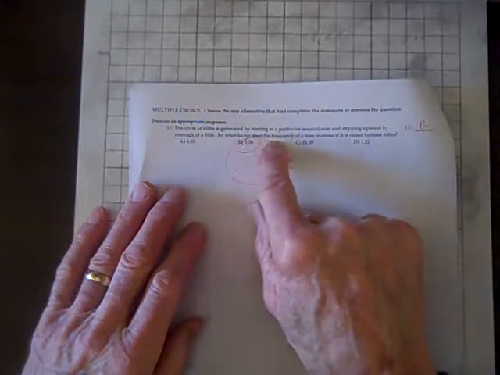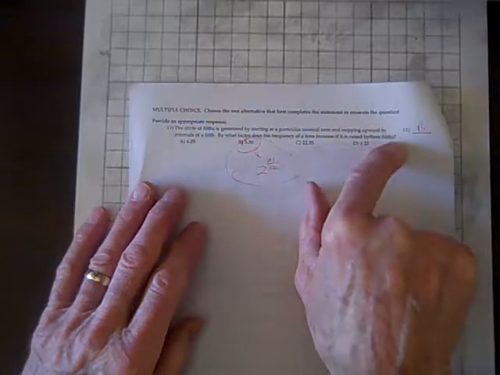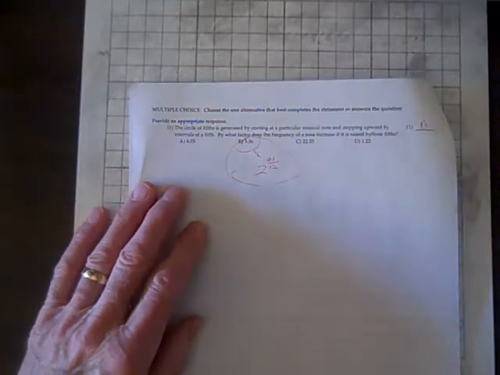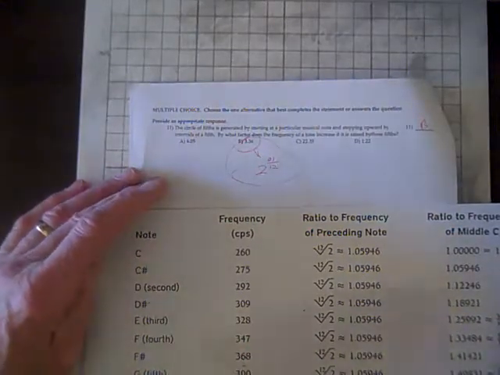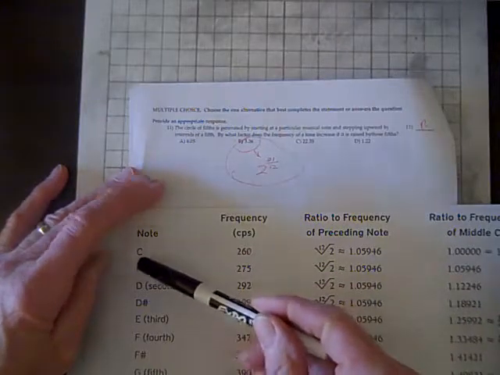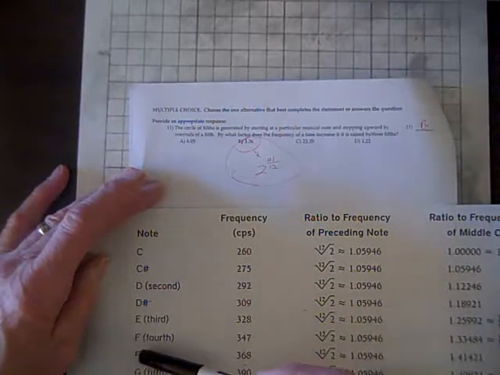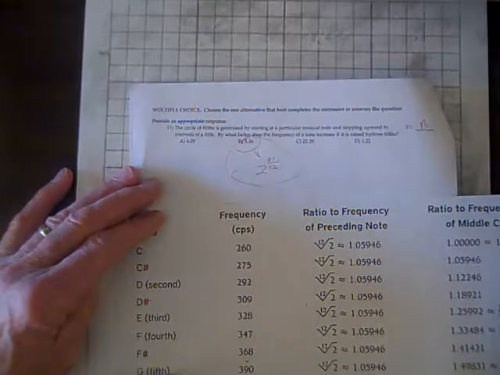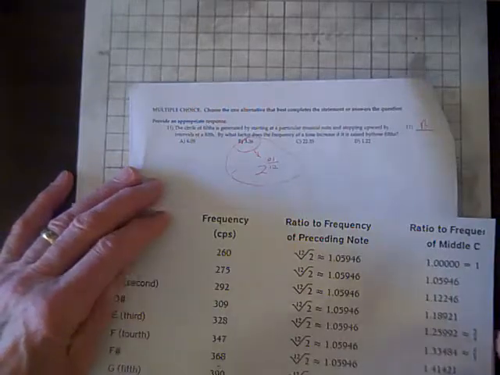By what factor does the frequency of a tone increase if it is raised by 3/5? Well, let's keep in mind a fifth. Count the number of half steps from C. 1, 2, 3, 4, 5, 6, 7. There we traveled 7 half steps to get to a fifth.